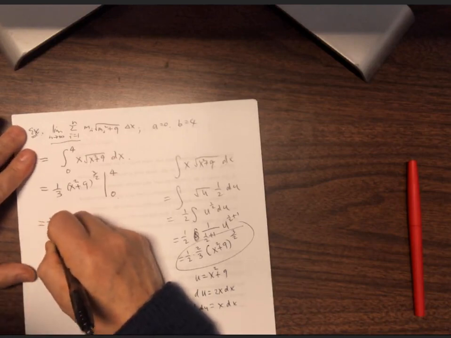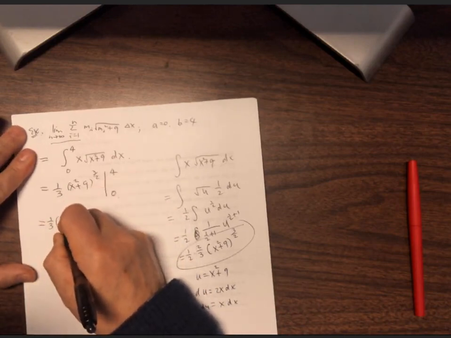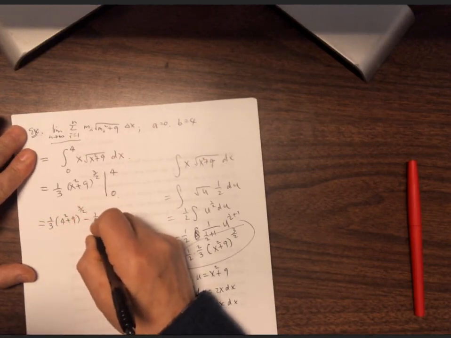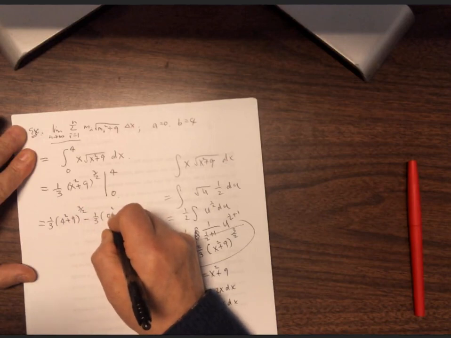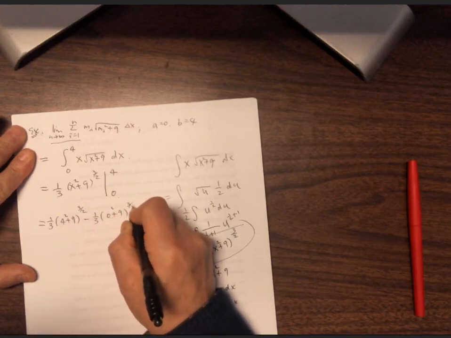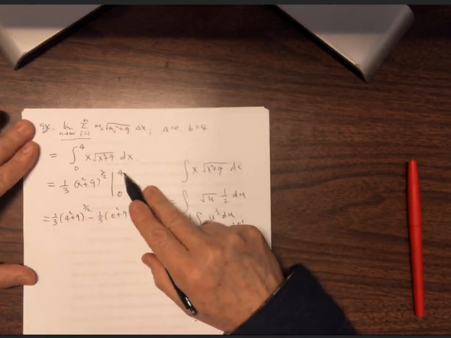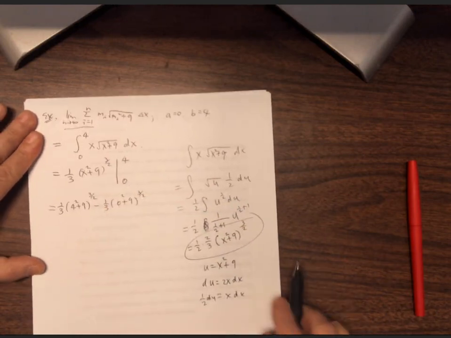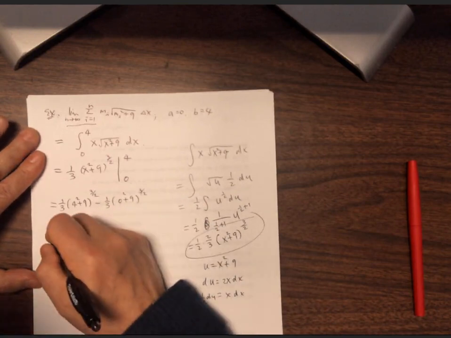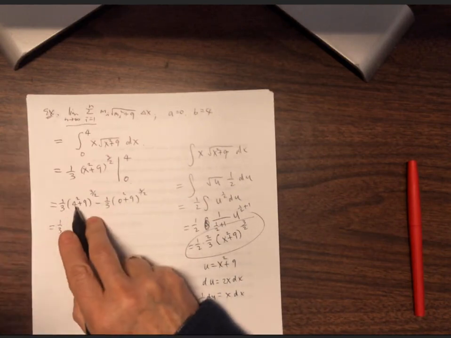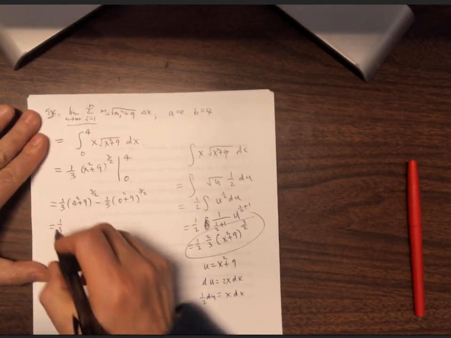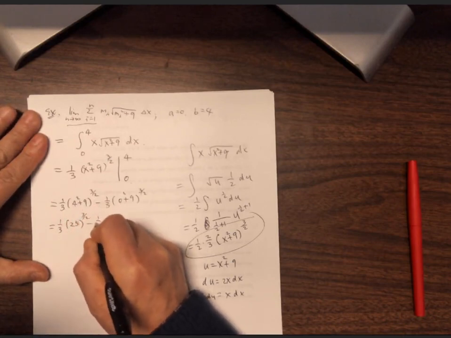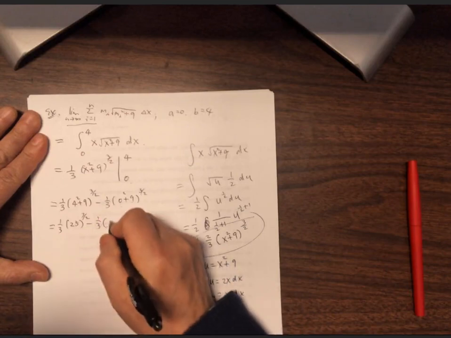So it's 1/3, plug in 4, 4 squared plus 9 to the 3 over 2, minus 0 squared plus 9. Now this is the order. We plug in the upper limit for x first, the lower limit after, and then simplify. 16 plus 9 is 25. 0 plus 9 is 9.